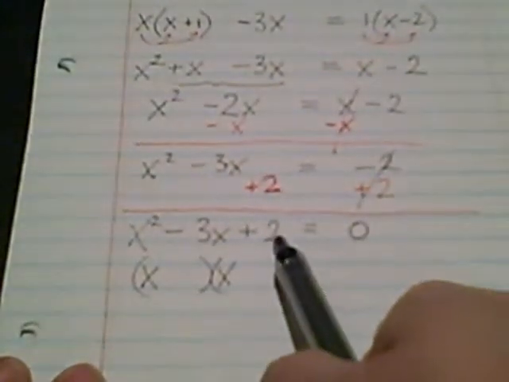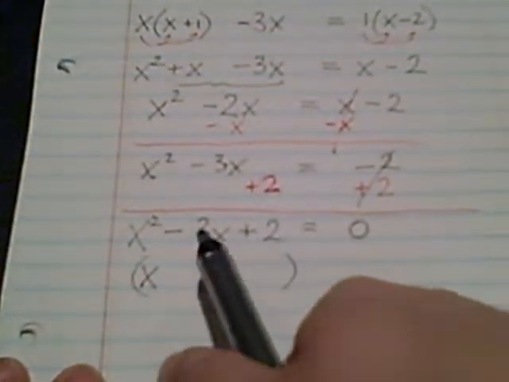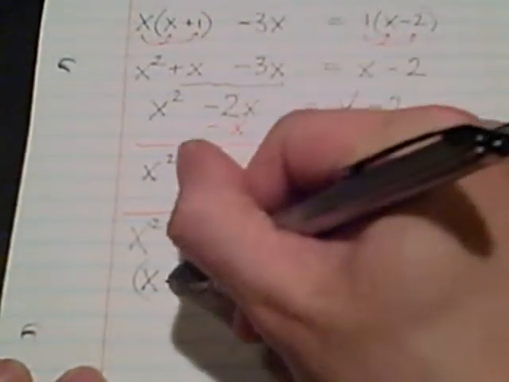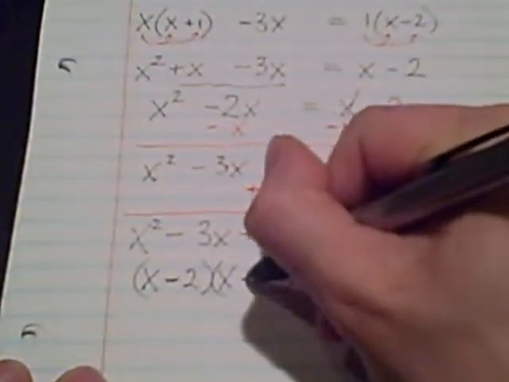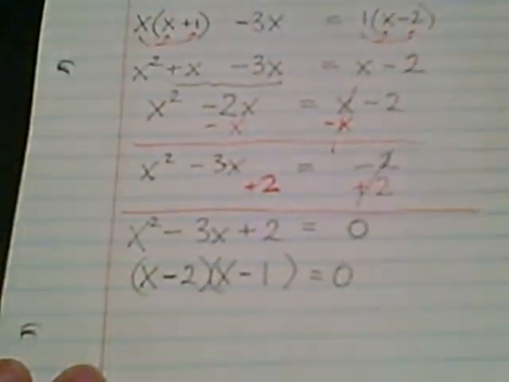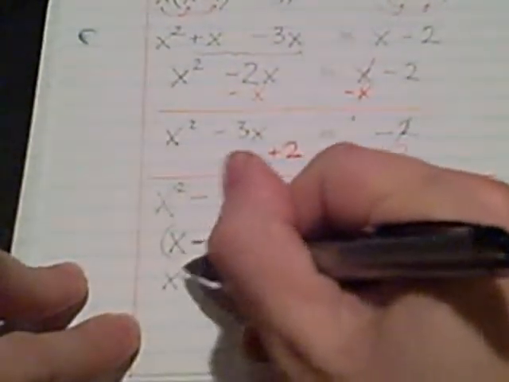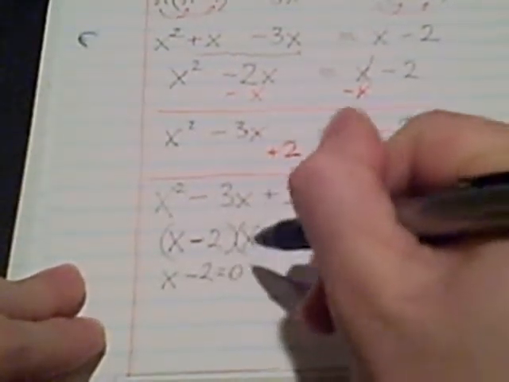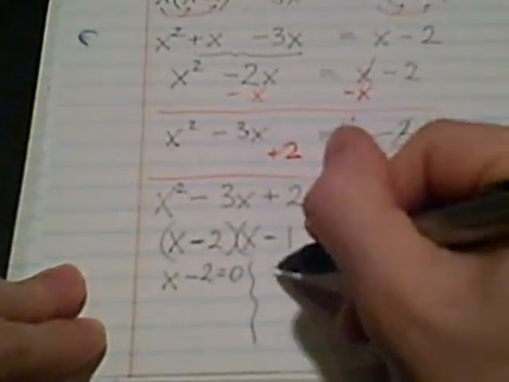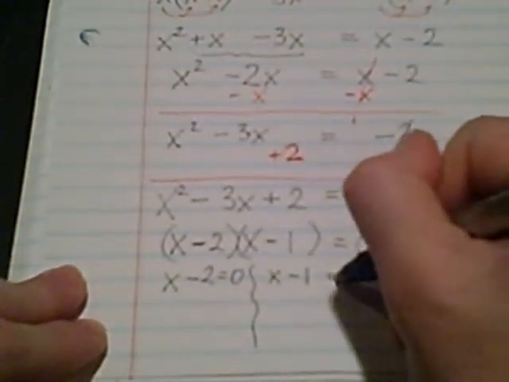Pair of numbers. Multiplied, they'll equal a positive 2, but added together equals a negative 3. These have got to be both negative. Negative 2 and negative 1. Once we have it factored, we can split those factors up and look at x minus 2 equals 0 and x minus 1 equals 0.